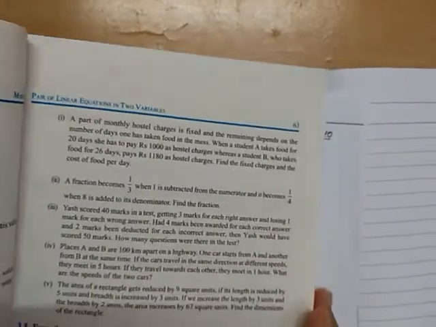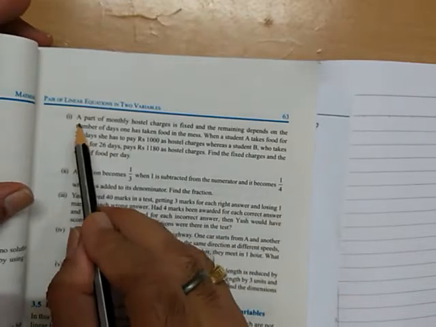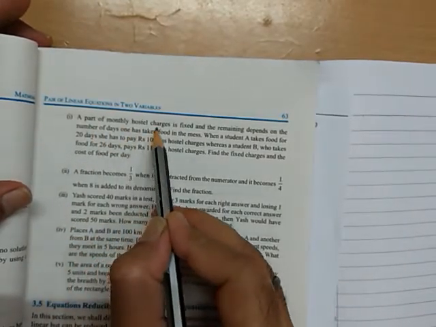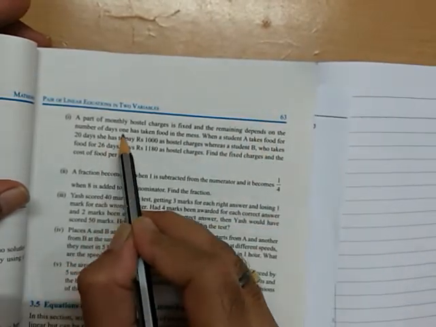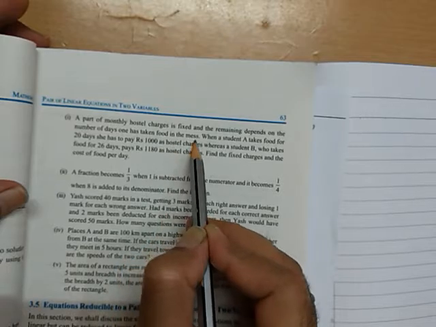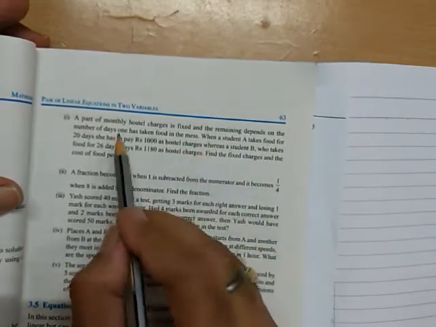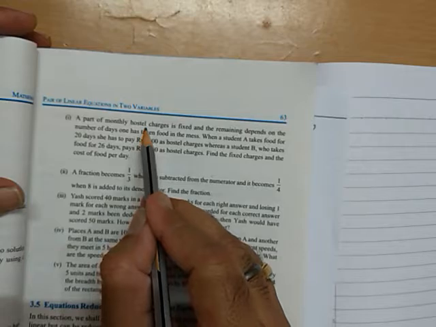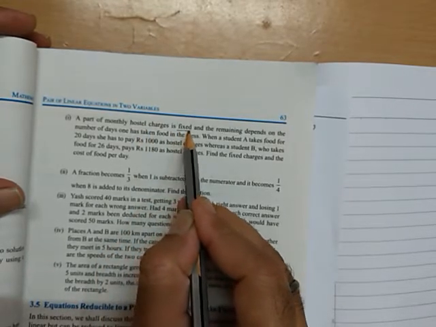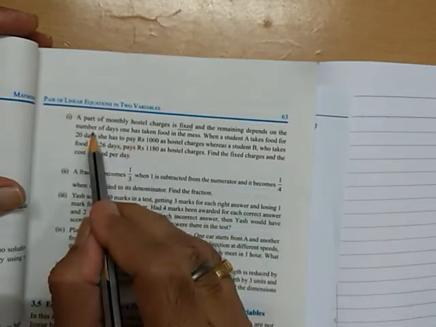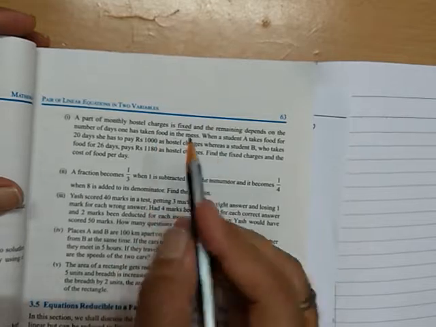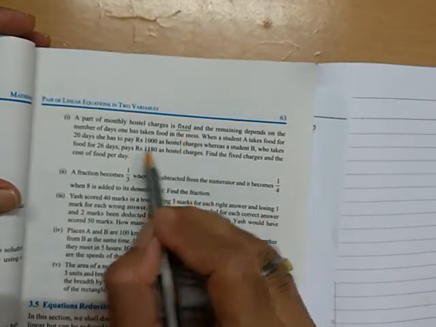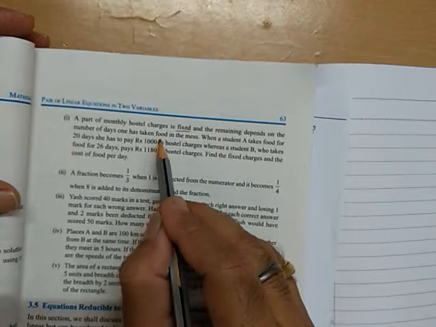Now in these problem sums, you need to understand the information which is given in the question. Here it says a part of monthly hostel charges is fixed and the remaining depends on the number of days one has taken food in the mess. The part of monthly hostel charges is the fixed charges, and the remaining depends upon the number of days the food was taken. So whatever bill is raised contains the fixed charges as well as the number of days the food was taken in the mess.